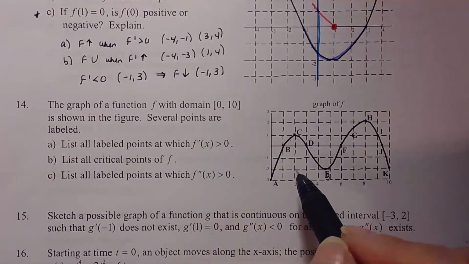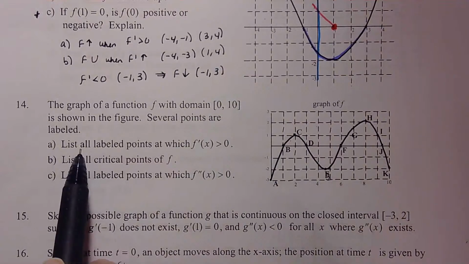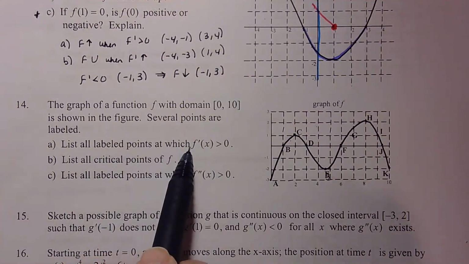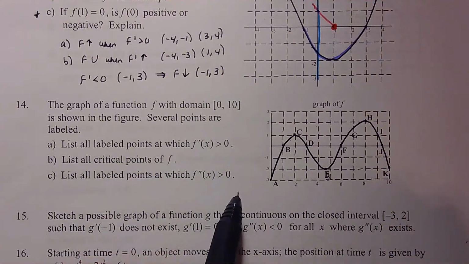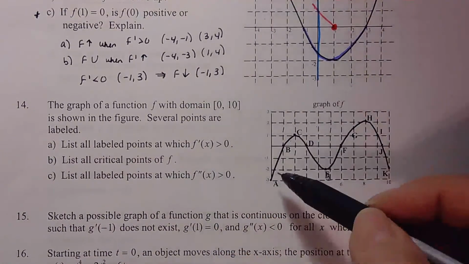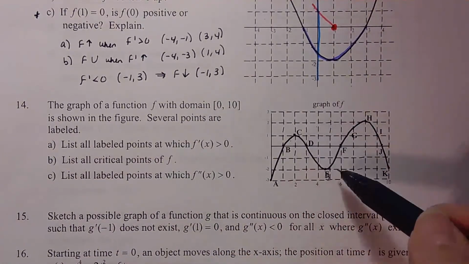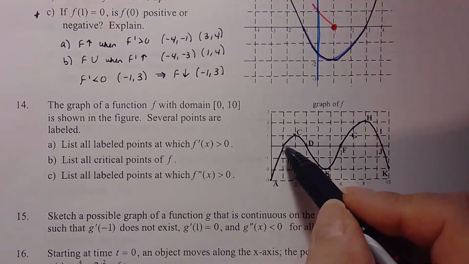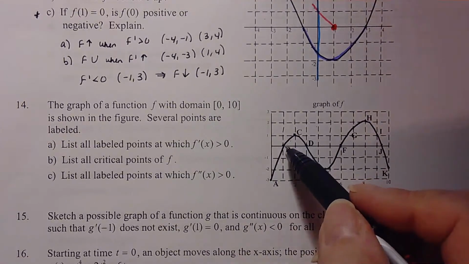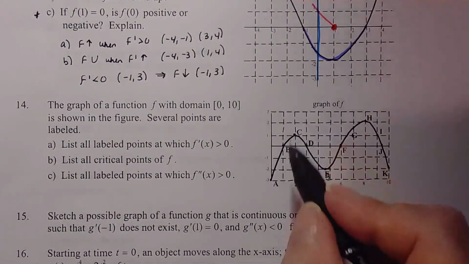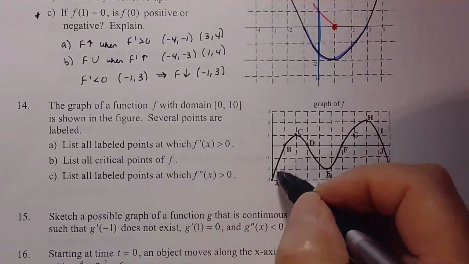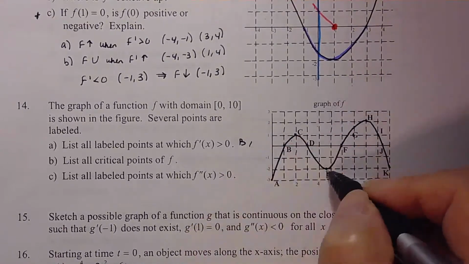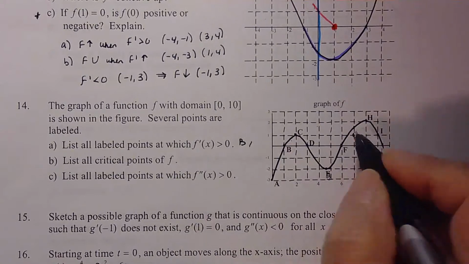Okay, next one, 14. We have to answer some questions, right? So we want to list all the labeled points for which the derivative is positive. The derivative is positive when f is increasing. F is increasing from A to C and from E to H. And again, we're not including the endpoints when something's increasing or changing concavity. So it would be point B. And then on this interval, it would be F and G.